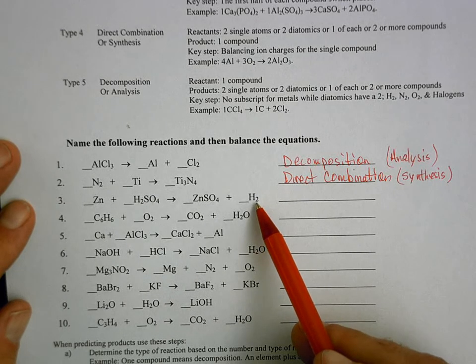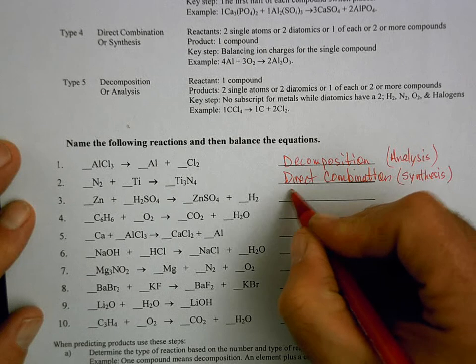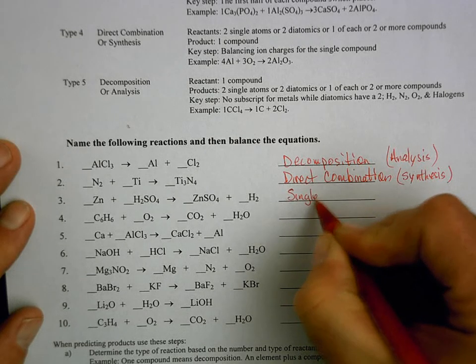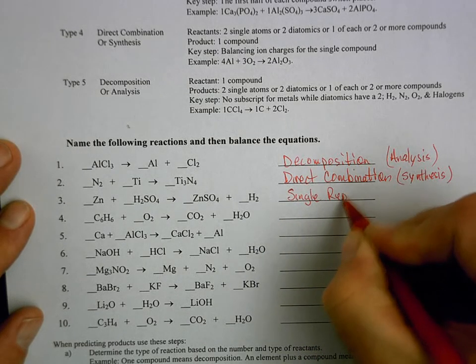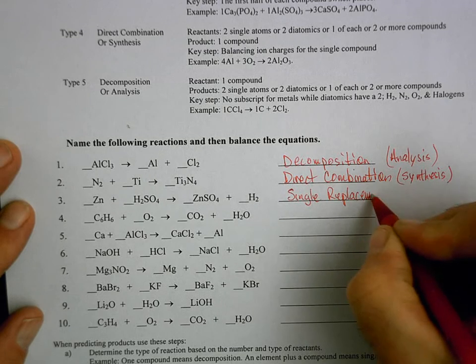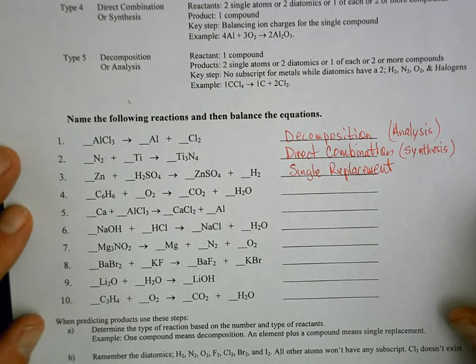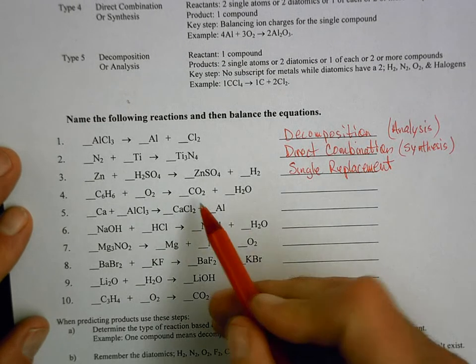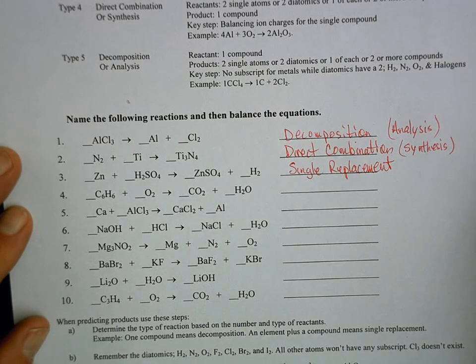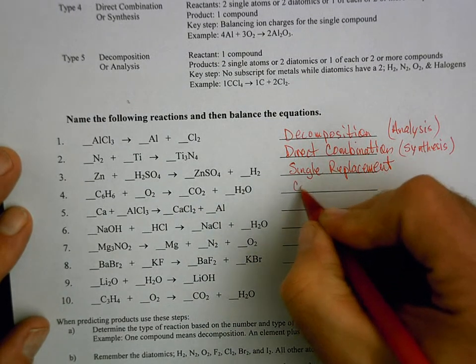It's a diatomic, but it's still just hydrogen. So this, in fact, is single replacement. Okay, next. CO2, H2O. That's right, combustion.